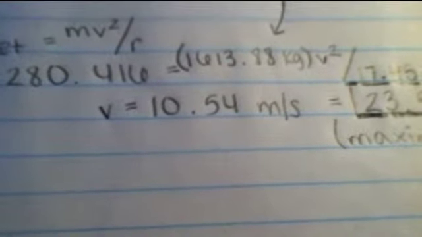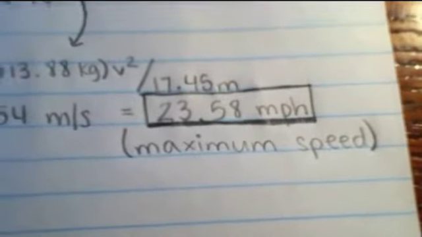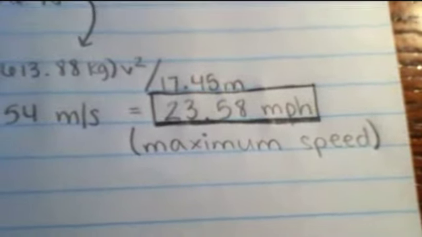After you plug all of those in, you get the final velocity, maximum velocity, to be 10.54 meters per second, which converts into 23.58 miles per hour. That is the maximum speed you can go around that circle.